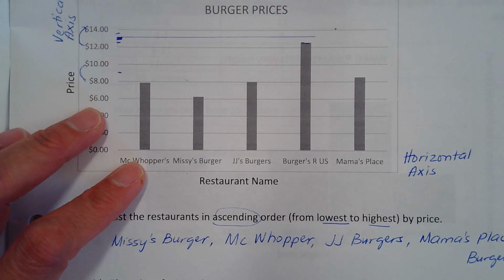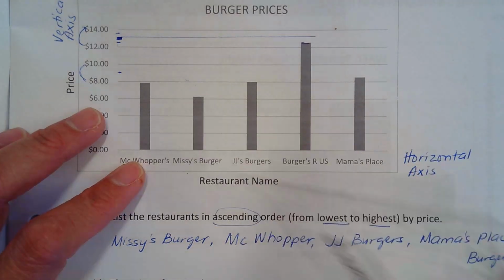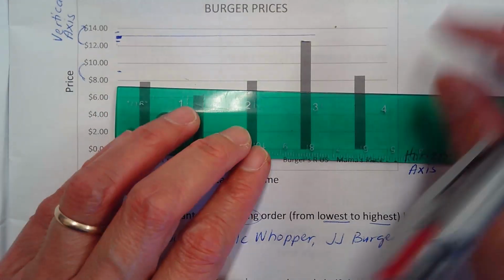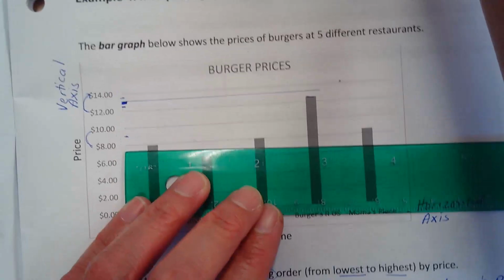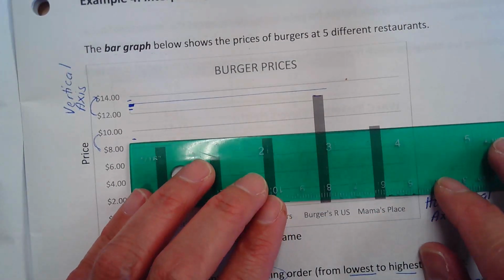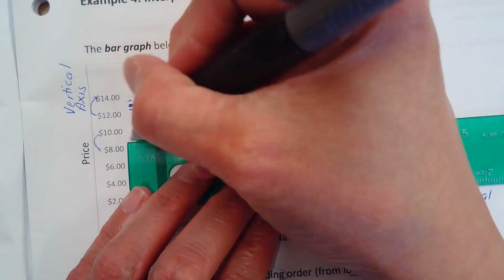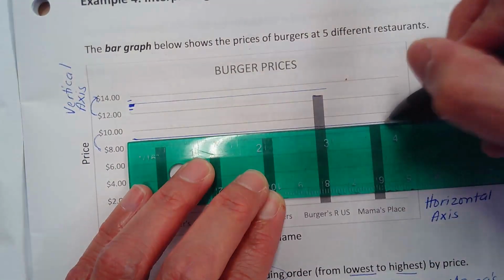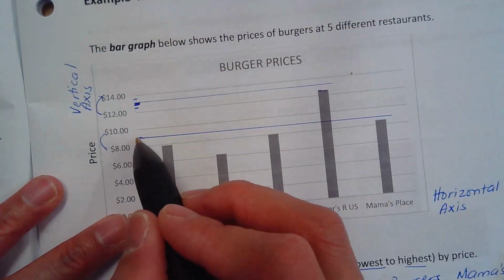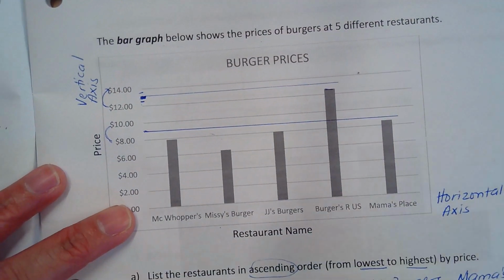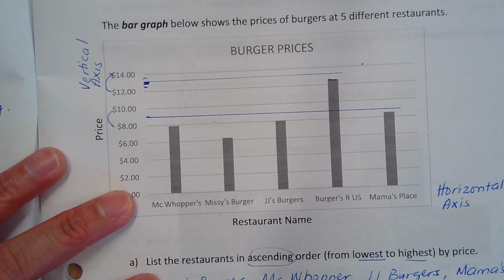Is it exactly half? Not really. I'm going to bring this closer to me. So this is approximately half. The halfway point is $9, but it's probably less than $9. So that would say $8.50.